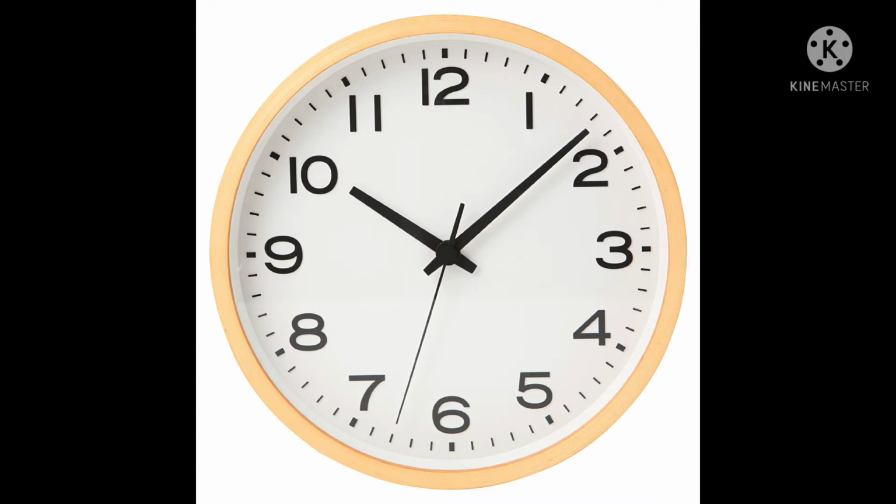We use 1 to 12, and after 12 we use 1 instead of 13 and 2 instead of 14, and so on. That is, after 12 we again start from 1, 2, 3 and so on. In this system, the numbers wrap around 1 to 12. This type of wrapping around after reaching some value is called modular arithmetic.